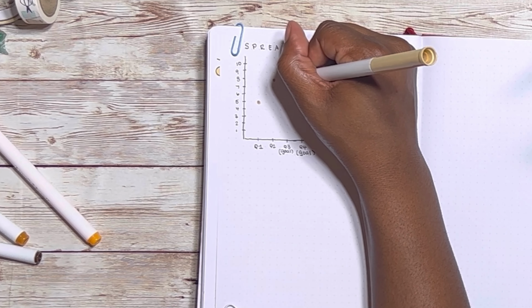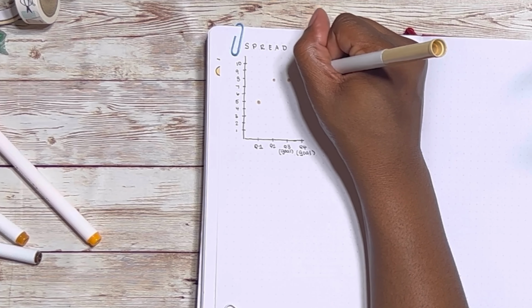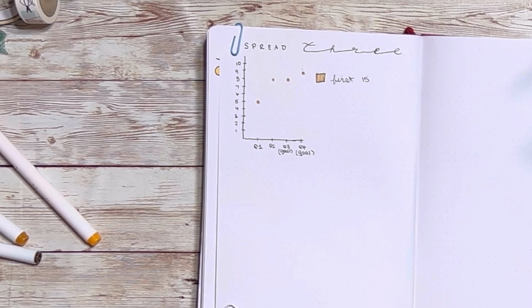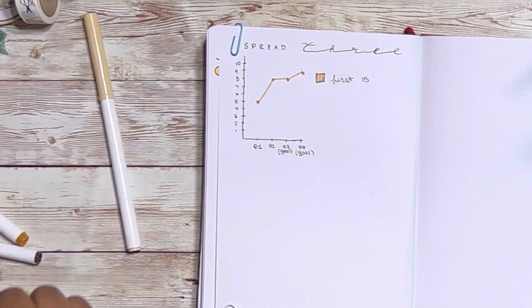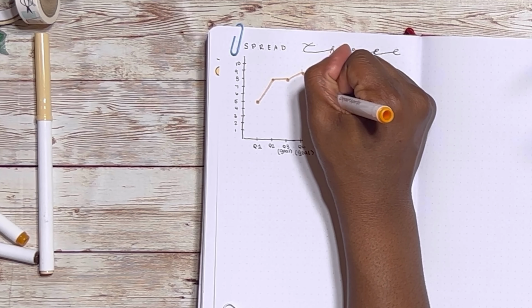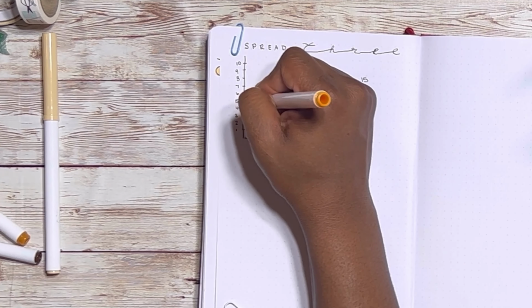Now, if you have not been doing this in quarters like I have, in sections of 3 months, you can just go by the month. You can look at your habit trackers and just go by the last 6 months, and that would create a very, very nice line graph.